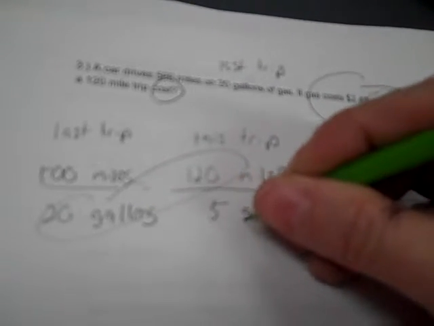Last trip was 500 miles over 20 gallons. This trip is only 120 miles. So do you think he's going to pay less or more than he had to pay on the last trip? Well, he's not driving as many miles, okay? So he's not going to need as many gallons, okay? So I cross multiply and divide. So I take 20 times 120 divided by 500, and I get 4.8, okay? I want you to round that up to 5 gallons.